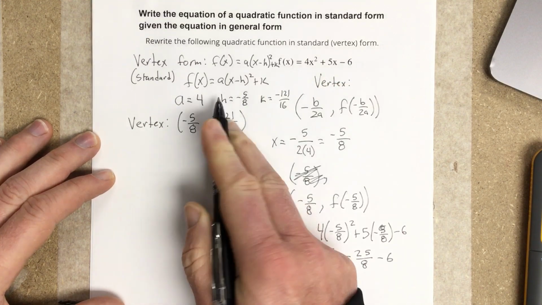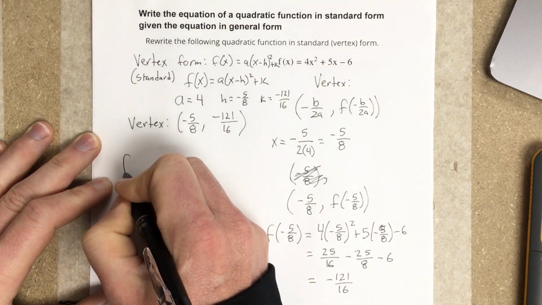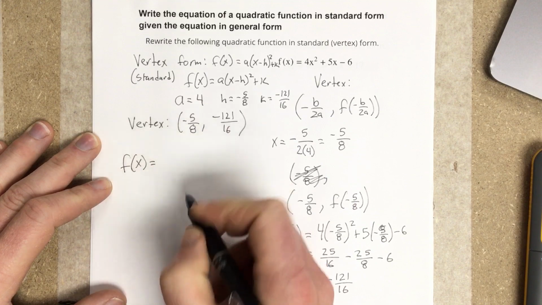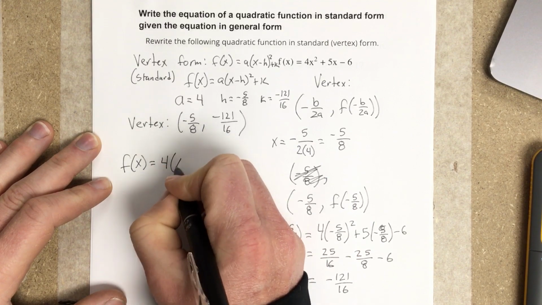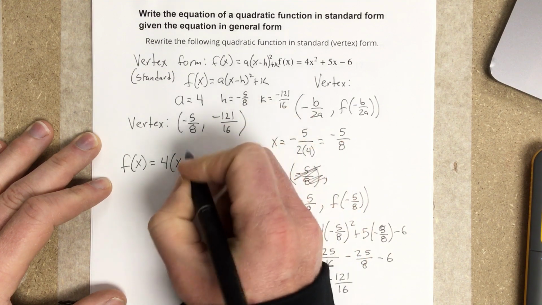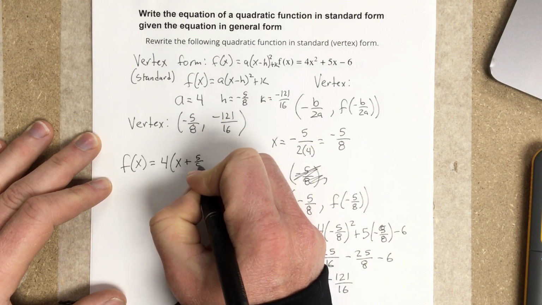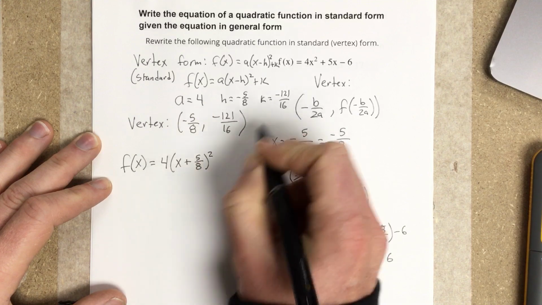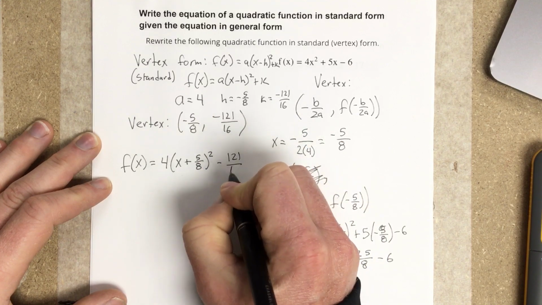So now I can plug all those into my equation. So I have f of x is equal to 4 times (x minus h), squared, plus k. Remember, this is minus h, so I'm going to do the opposite sign. So that's really plus 5/8, squared, minus 121 over 16.